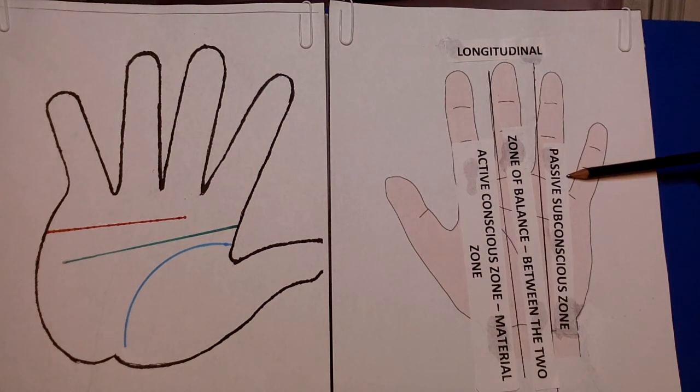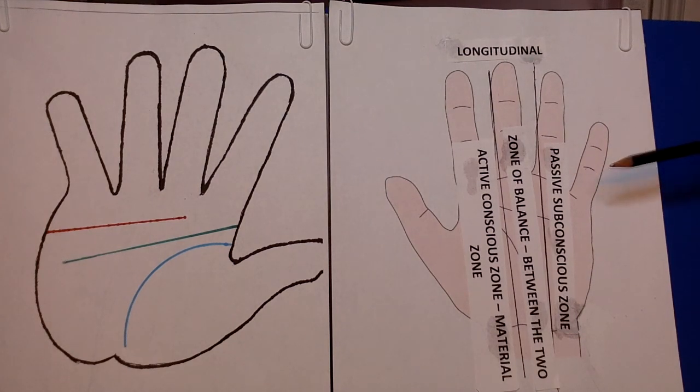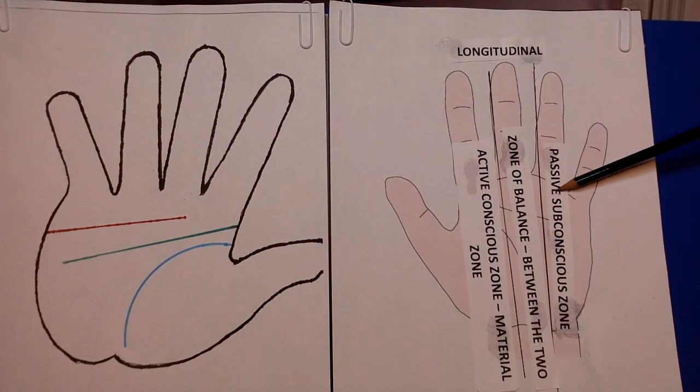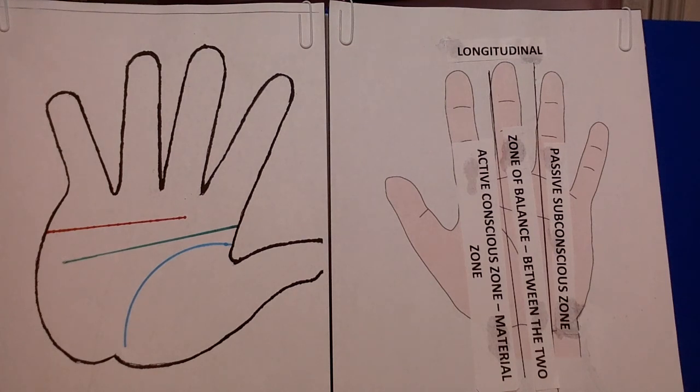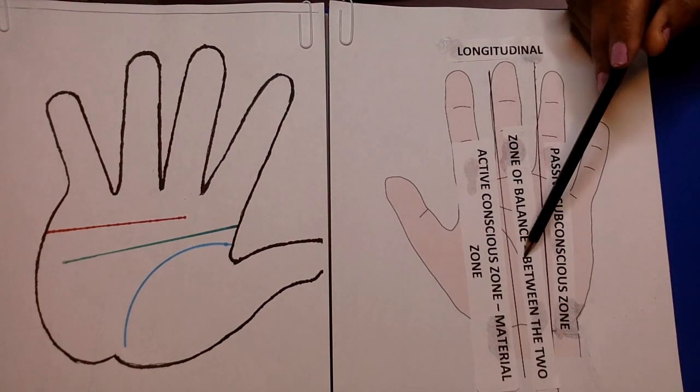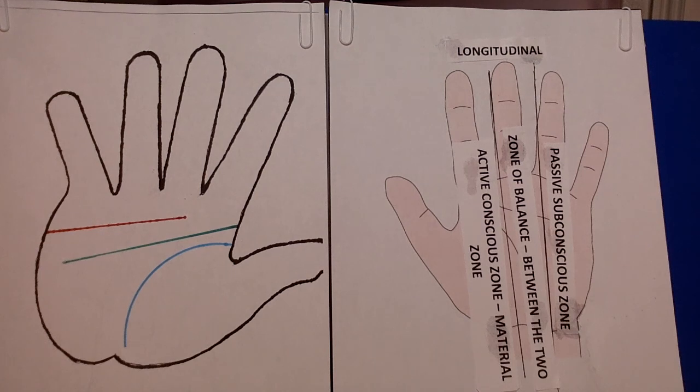The zone opposite of this one, the one on the other side, represents our hidden energy reserve, or the passive subconscious. It relates to our innate creativity, emotional awareness, and instinctual capacity. All right, so we've had the active, we've had the passive, and let's take a look at this one. This is the zone of balance between the two of them. This serves as a meeting place where these different energies can blend.